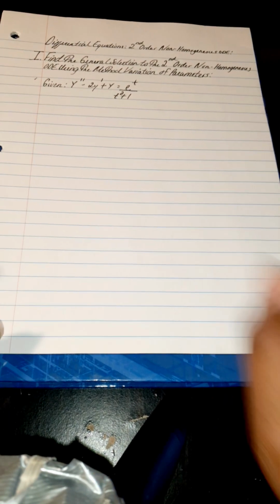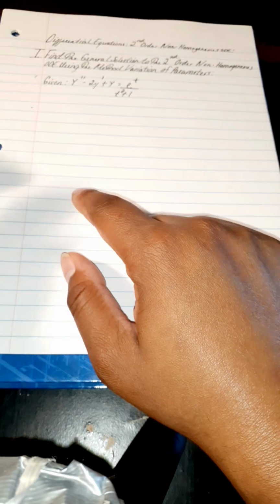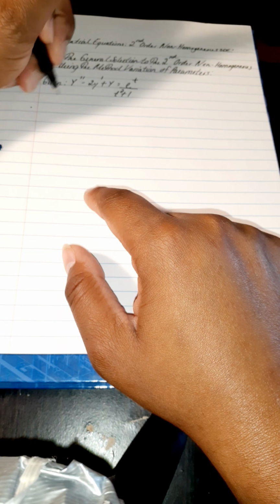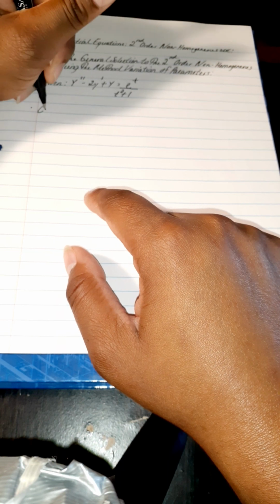Okay, so the first thing we need to do is go ahead and get the complementary solution. So let's get that out of the way for the homogeneous equation. So we need the complementary solution.